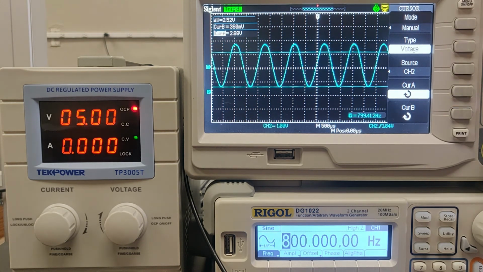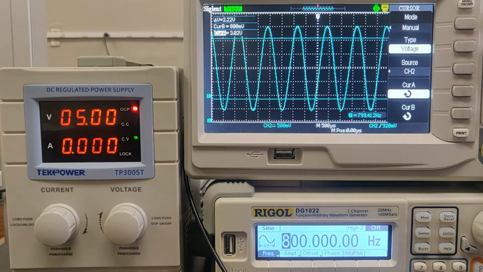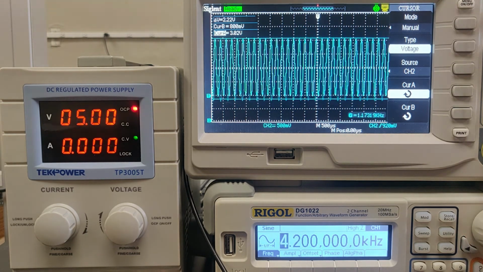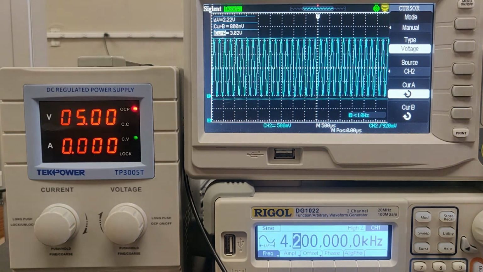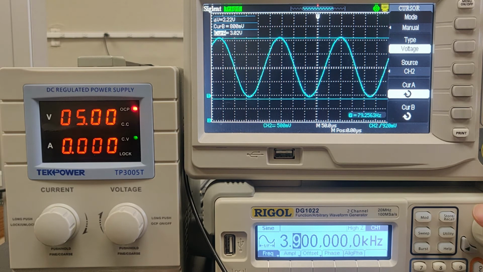Let me just go ahead and adjust, and then we'll start increasing the frequency until our signal looks like it's in that range. And actually, we already found it, or near enough. All right, I'd say that's pretty good.